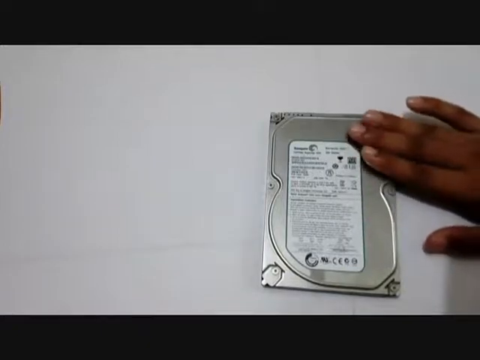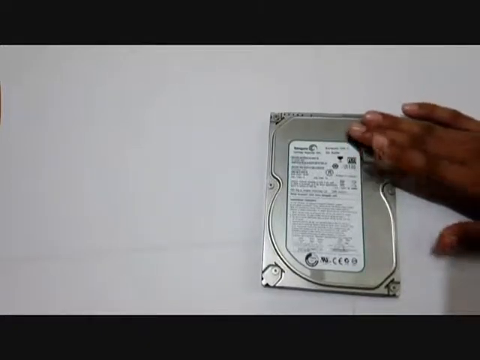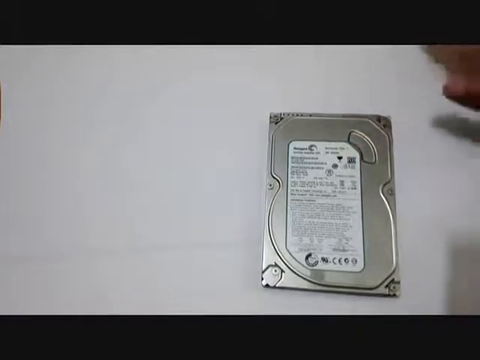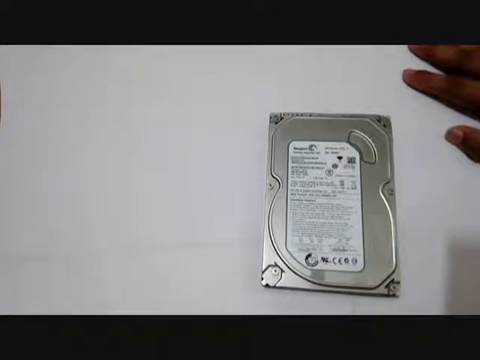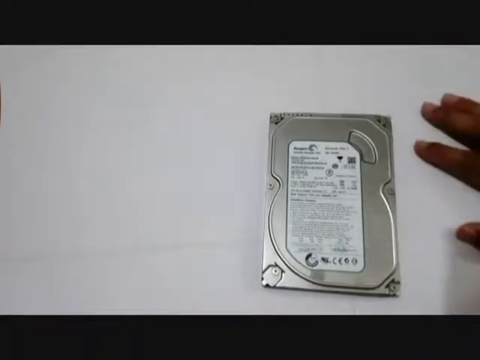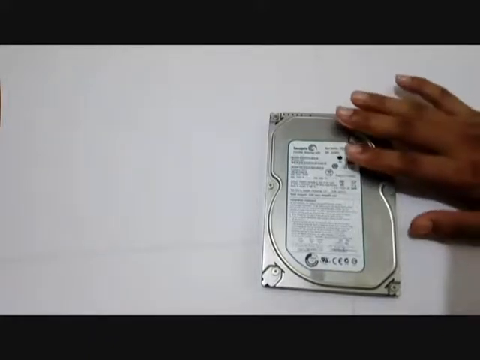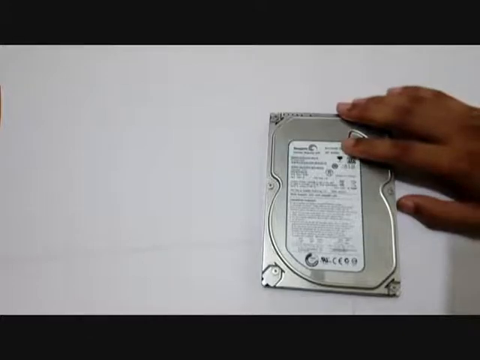If your hard disk is not supported by the motherboard, then it will not work, and you will just be spending money without making use of it. So make sure before buying a hard disk, you know the interface and that it supports your motherboard. This is the interface that I'm talking about.